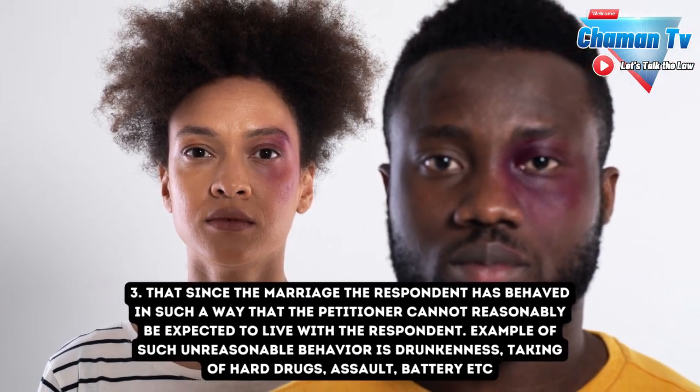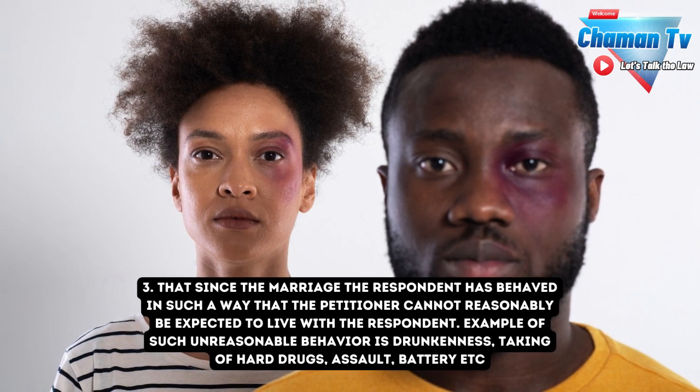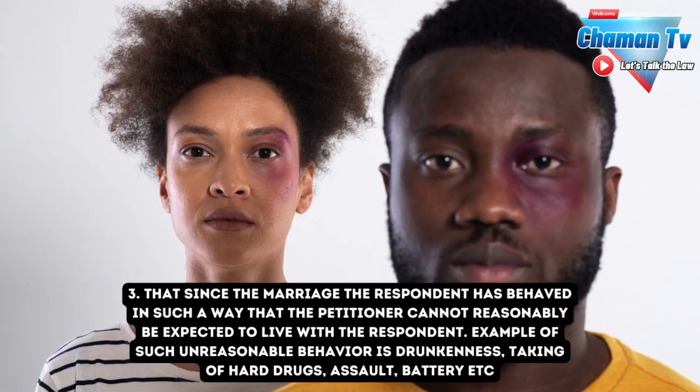Another ground you can actually raise is that during the marriage, the respondent has been behaving in such a manner that has become intolerable for the petitioner. What do I mean by that? In the case whereby the respondent is someone that drinks, or someone that takes hard drugs, or someone that beats the husband or the wife. You can actually raise that ground, that throughout the marriage you were not enjoying the marriage. It has become intolerable for you. So that is it.